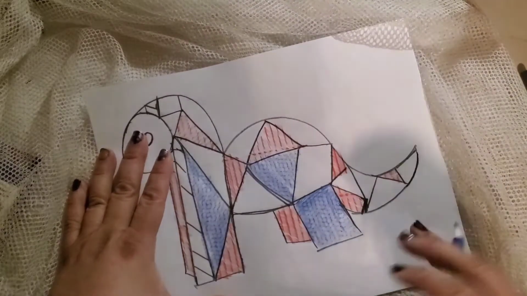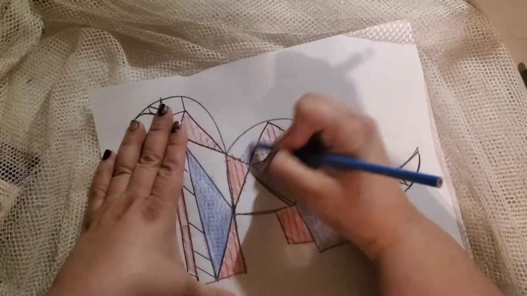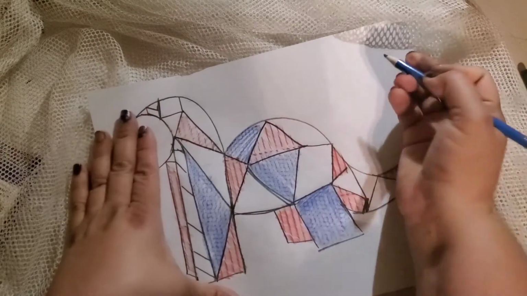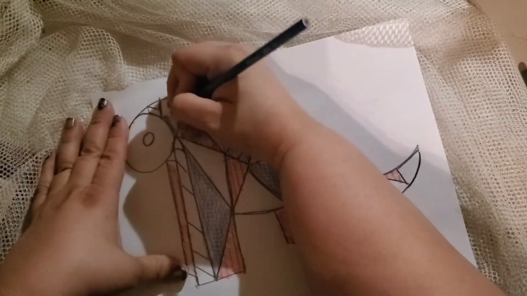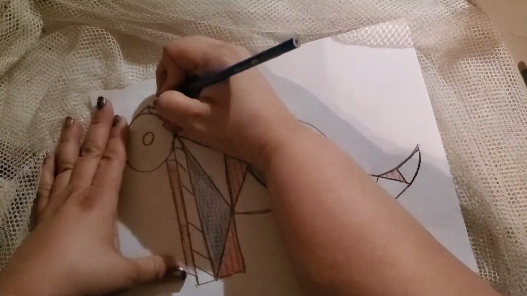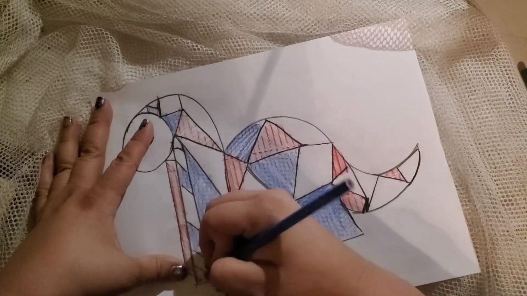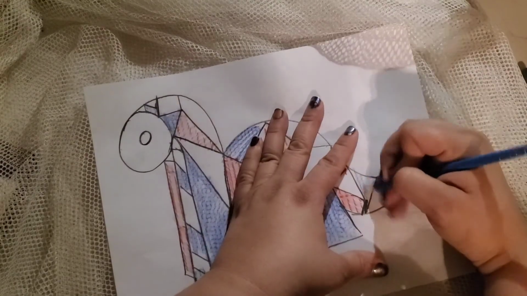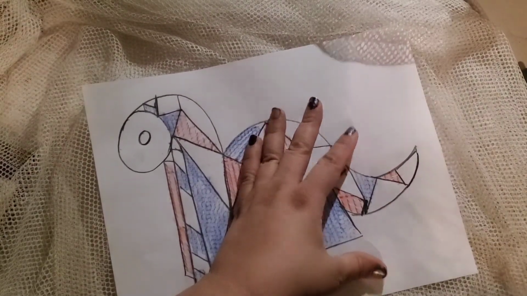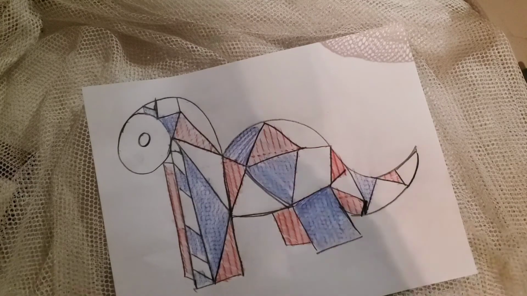If you don't have colored pencils, that's fine. You can use a regular pencil. That's why we're using multiple different textures. It doesn't have to be in colored pencil. Don't stress about it. It's okay. If you do have colored pencils, feel free to use them.